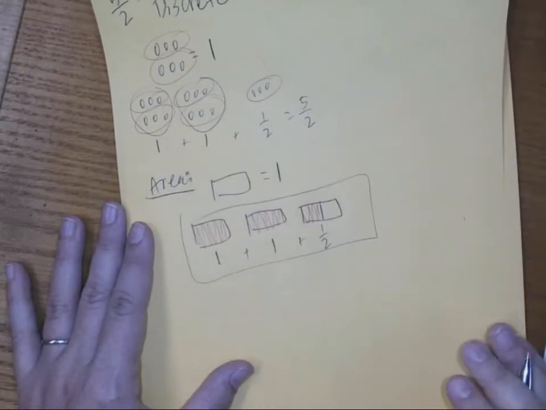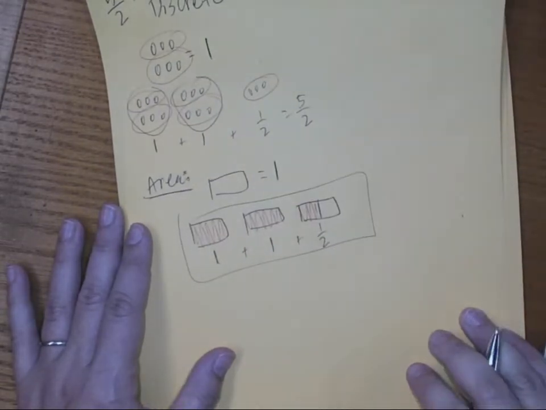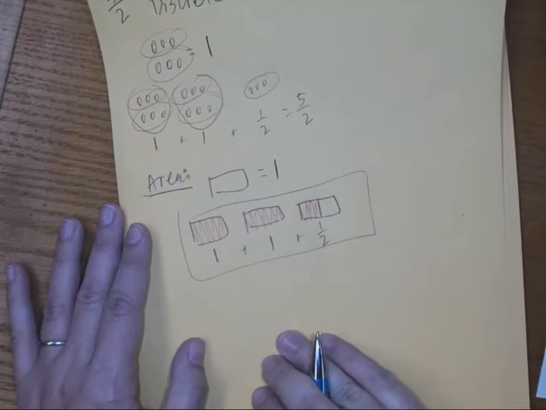So that would be an answer. Or if you use hexagons, there'd be 2 hexagons and a red trapezoid, so on and so forth.